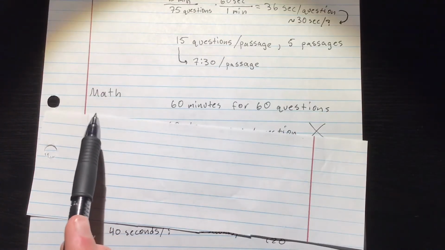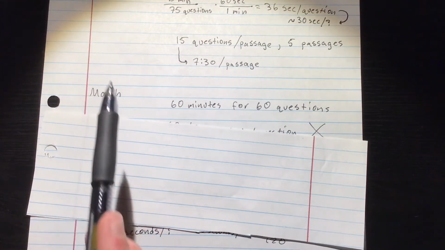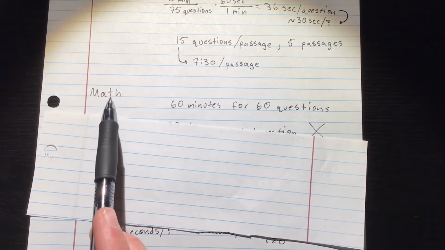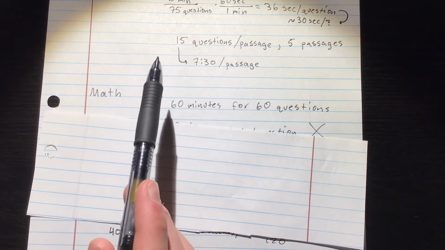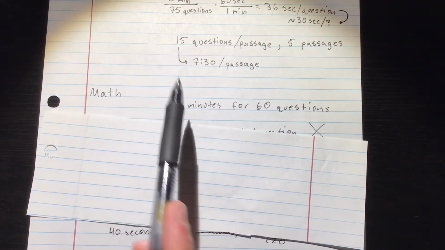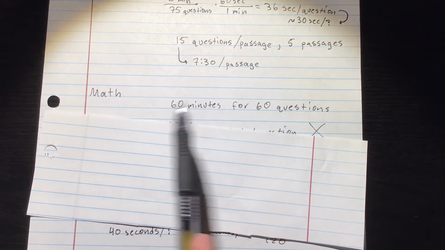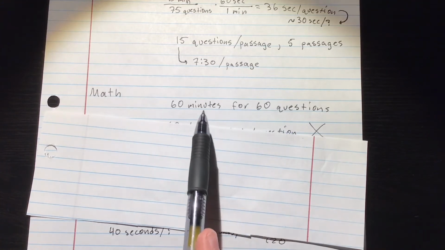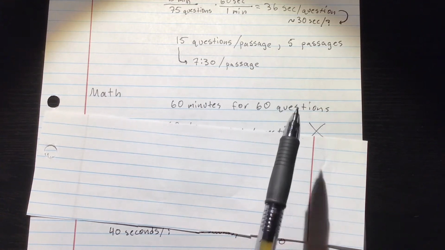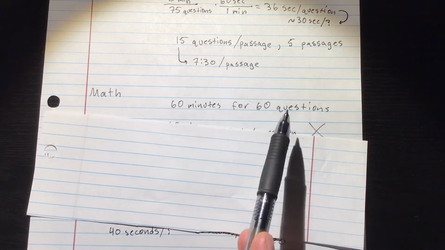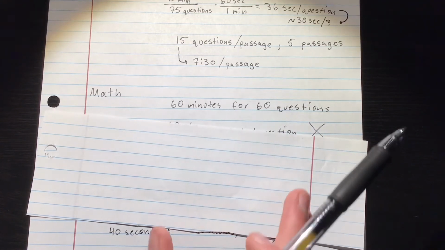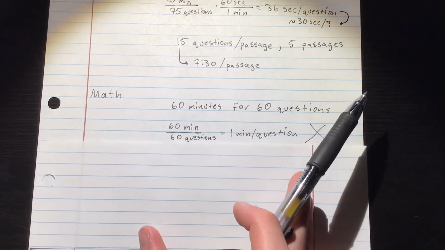The next section, which you would take immediately after the English, is the math section. So we had 75 questions in 45 minutes on the English, and then you'd see something along these lines for your math section: 60 minutes for 60 questions. Obviously, you can see that you would be taking around a minute per question. The math is pretty simple here.